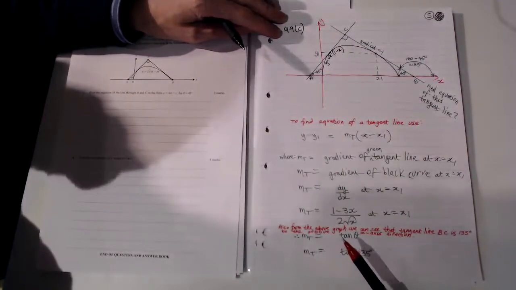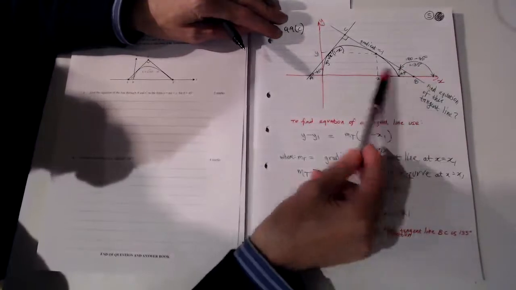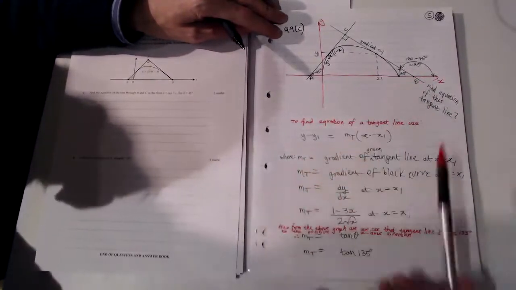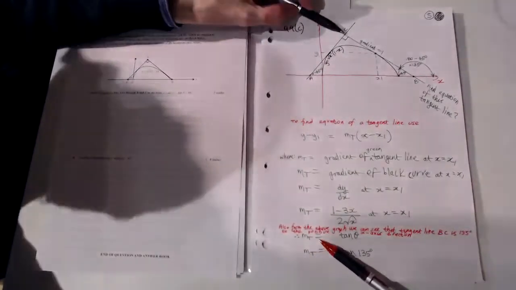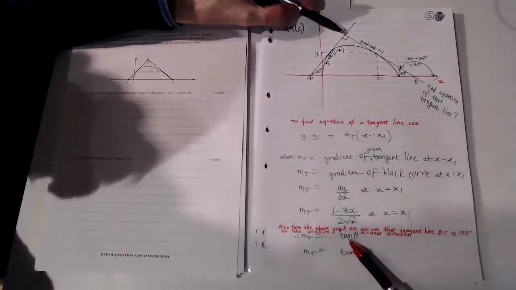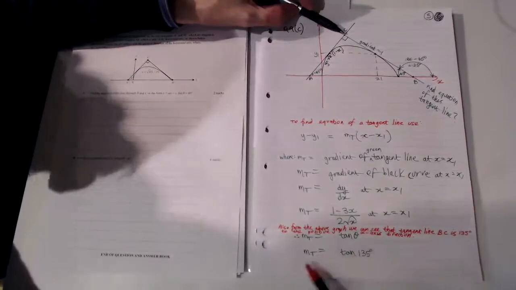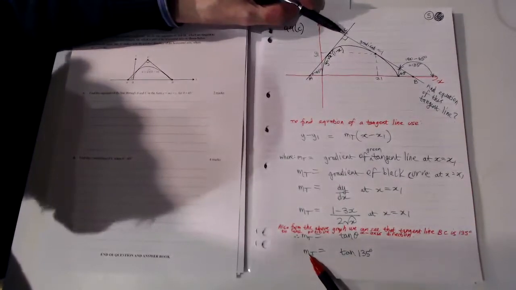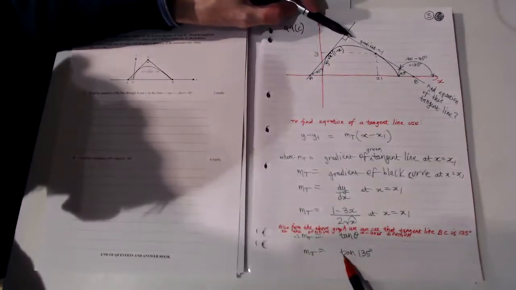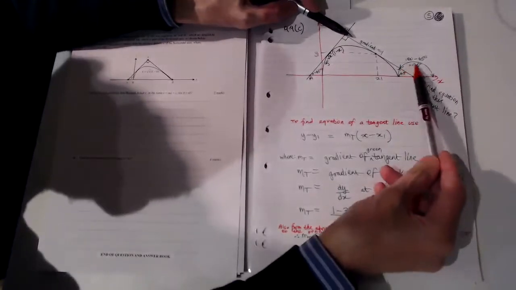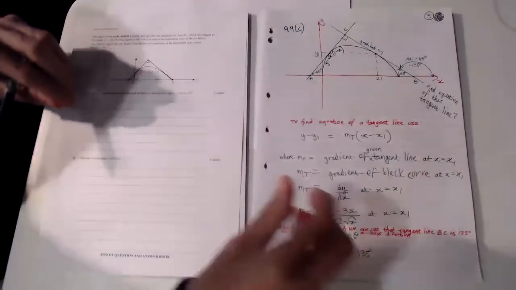From that, we can also work out the gradient of the green tangent line BC by using the fact that the gradient of any line is equal to tan theta. So the gradient of the green tangent line BC is equal to tan theta, and theta is 135 degrees.